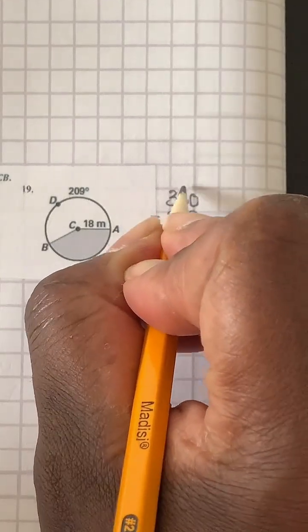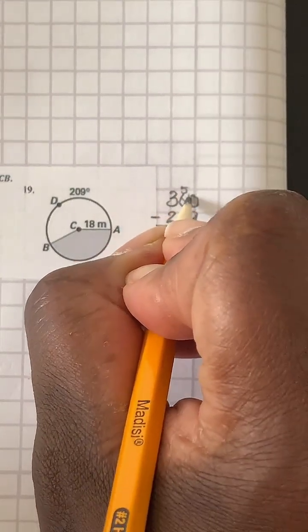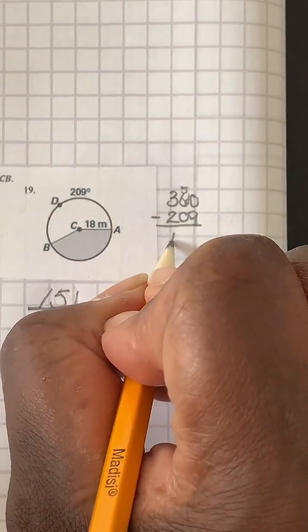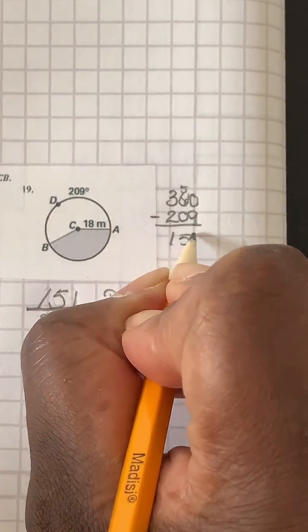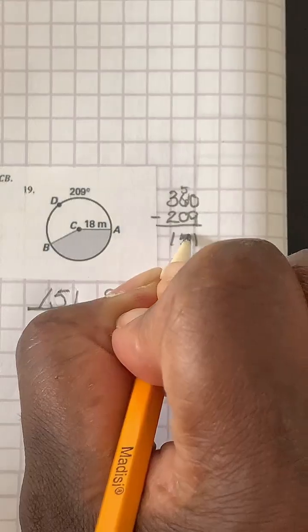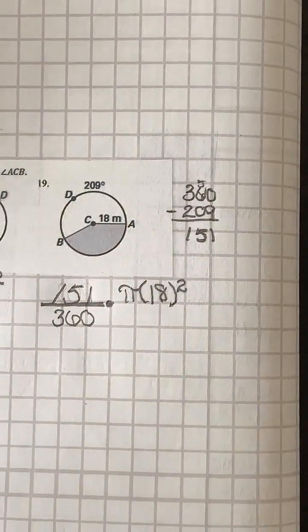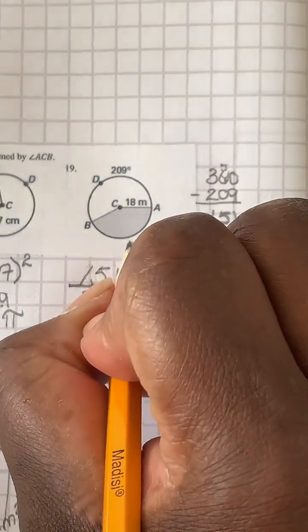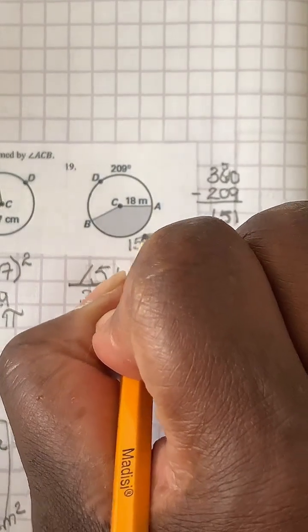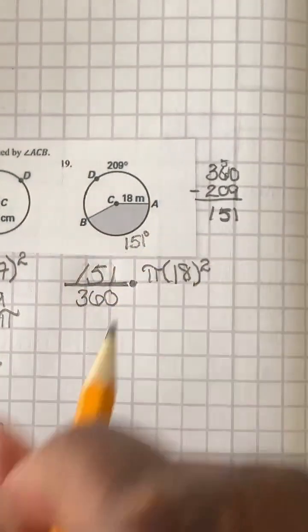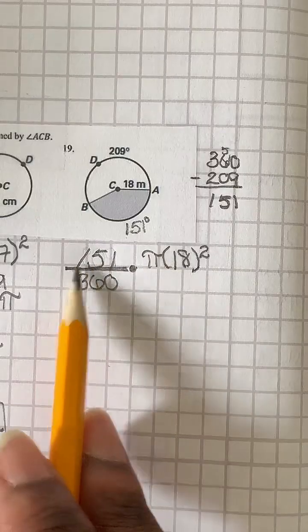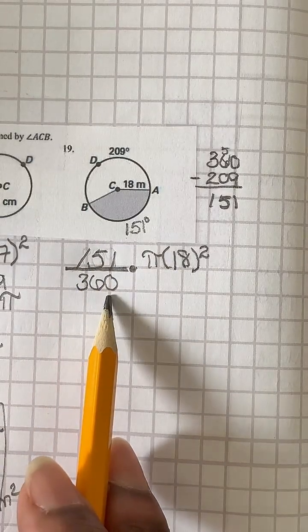Borrow from the 6 to make that 5. That gives me 151. So it's going to be the 151 degrees out of the 360.